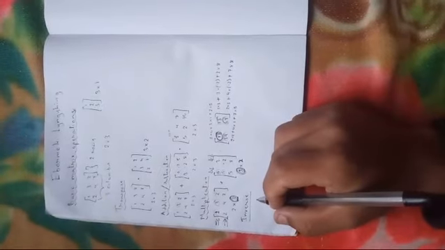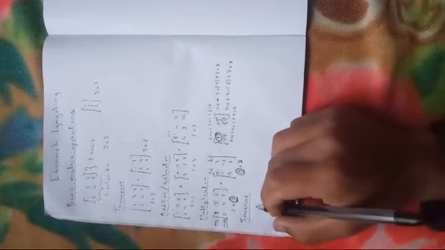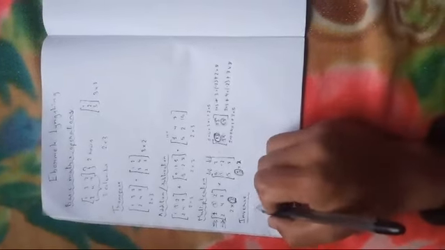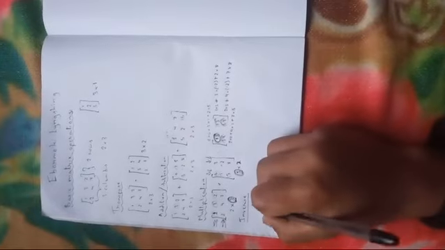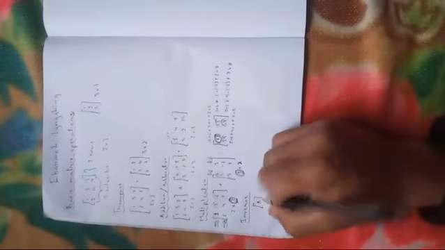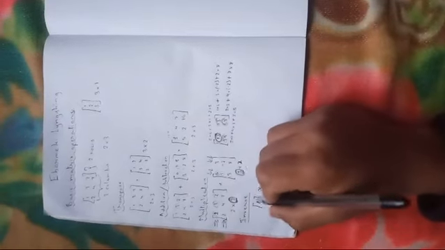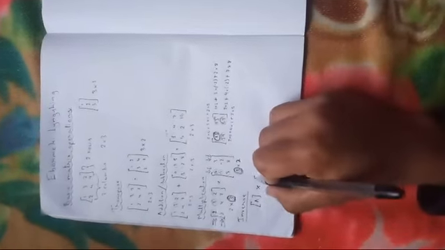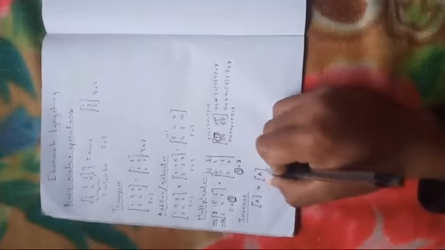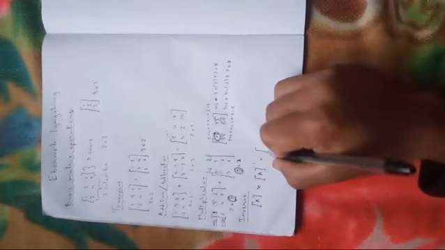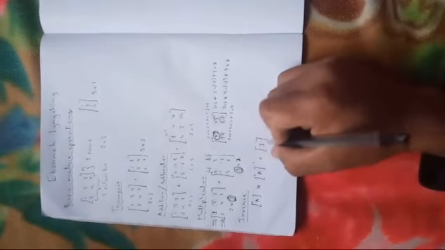And now last we'll talk about the inverse of a matrix. So let's take any square matrix, let's say A, and if we multiply this square matrix with the inverse of A, which is A inverse, we will get an identity matrix.